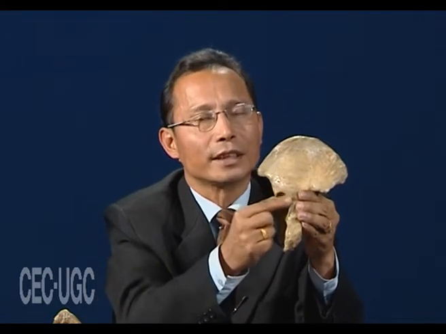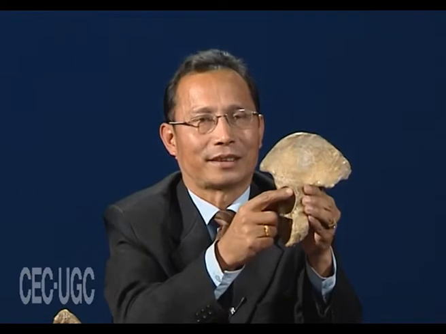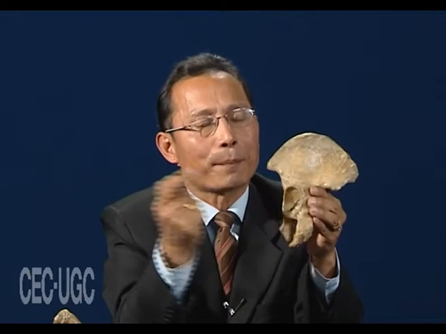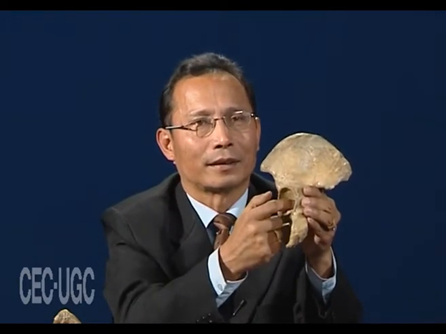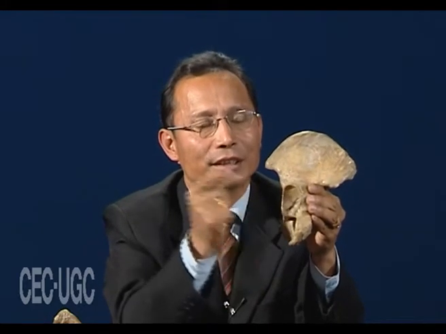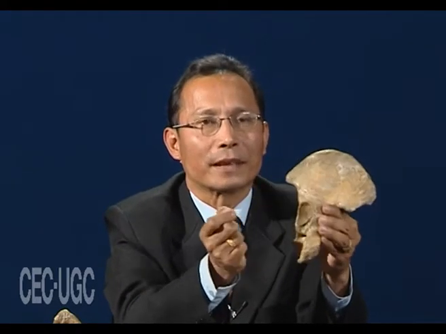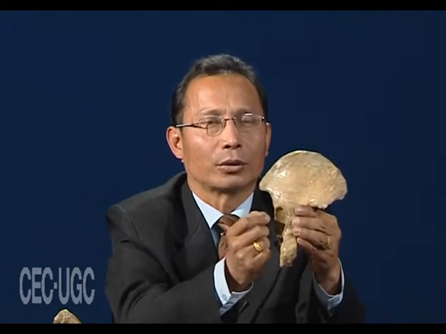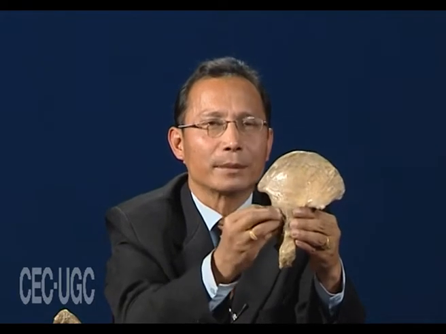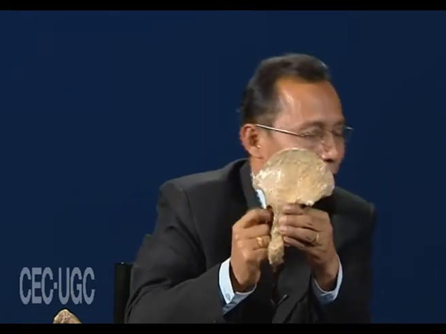So this needs to be larger. So it is comparatively larger and it is comparatively deeper. When it is not large and when it is not deep, there may be a chance of slipping out. So in order to support and transmit the body weight, this is larger and broader.